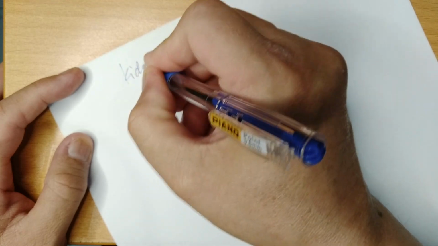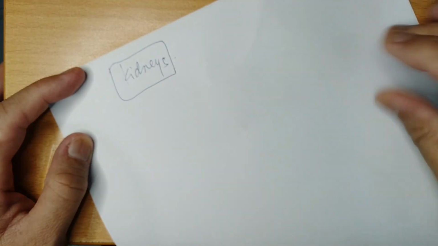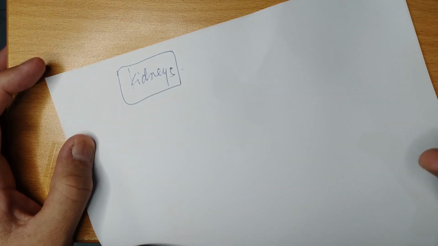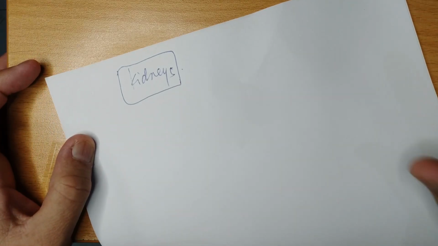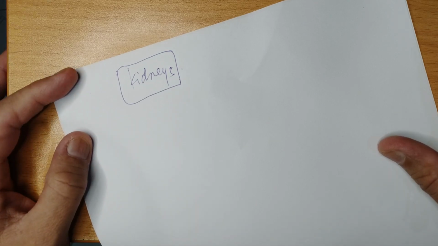Kidneys are known as chemists of the body, and they are two bean-shaped structures located on either side of the vertebral column in human beings. Kidneys are very important for regulation of the electrolyte and acid-base balance in the body, and also for excretion of the waste products in the urine. They are also responsible for maintaining the overall homeostasis and chemistry of the body.